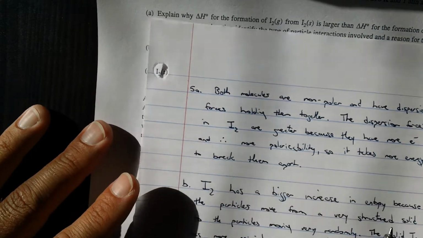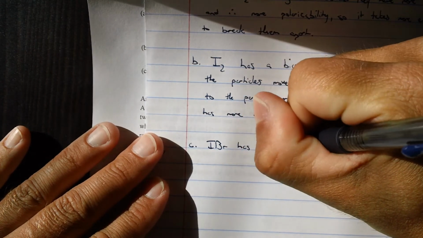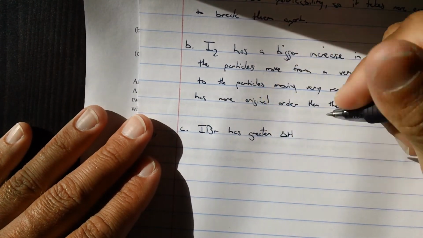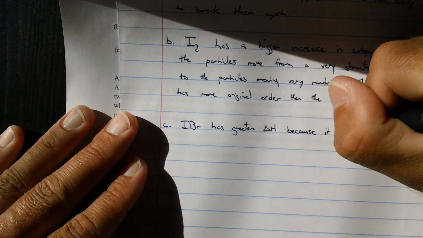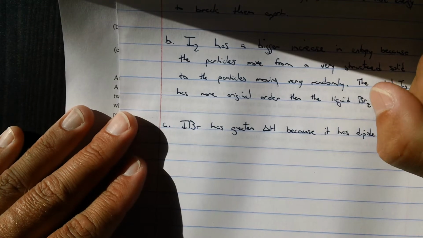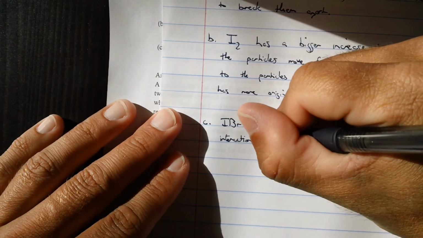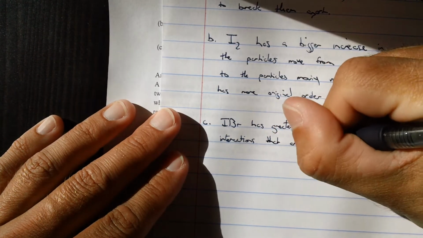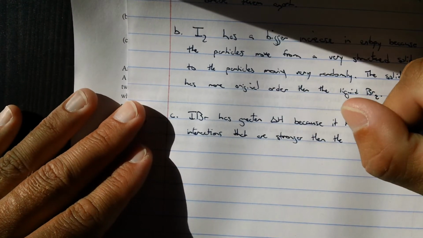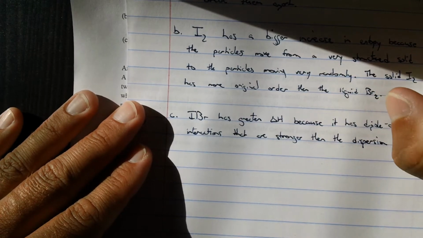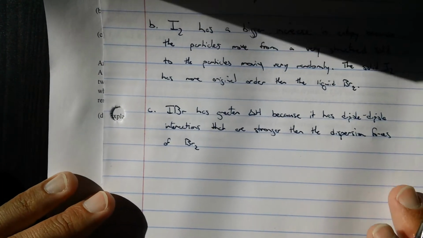So that's my explanation. IBr has greater delta H because it has dipole-dipole interactions that are stronger than the dispersion forces of bromine. That's it. Talk about both of them. Talk about which one's stronger and which one's weaker.